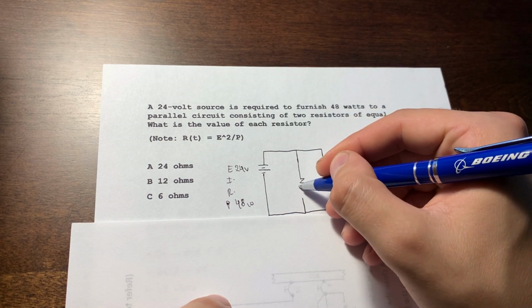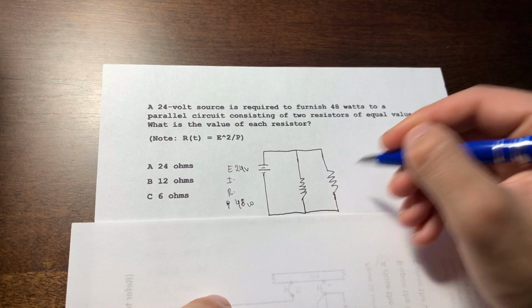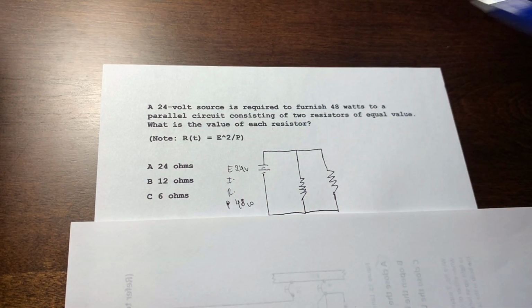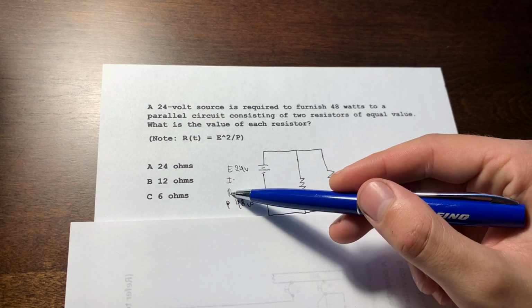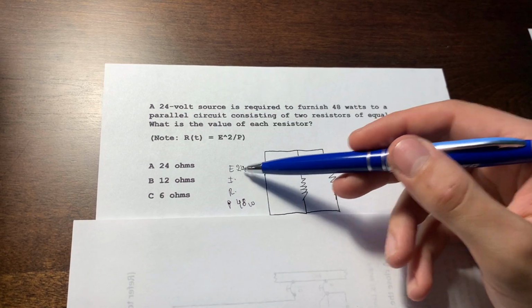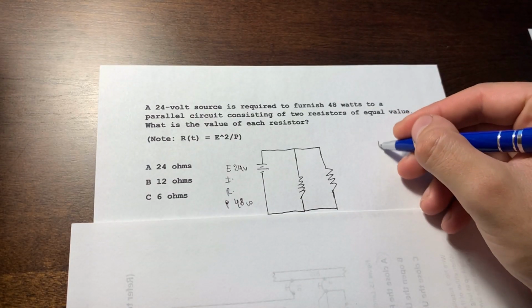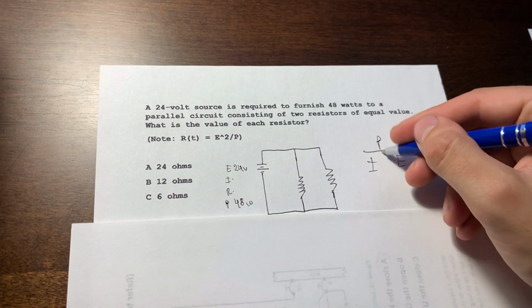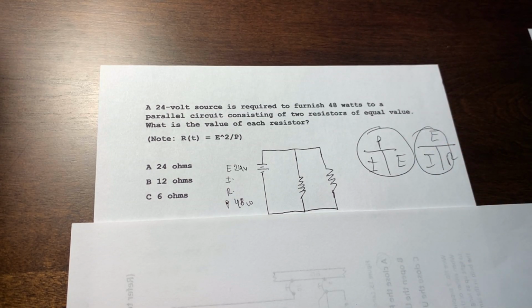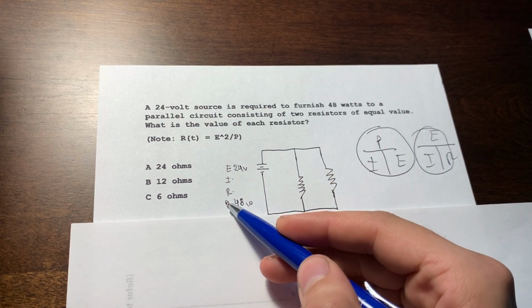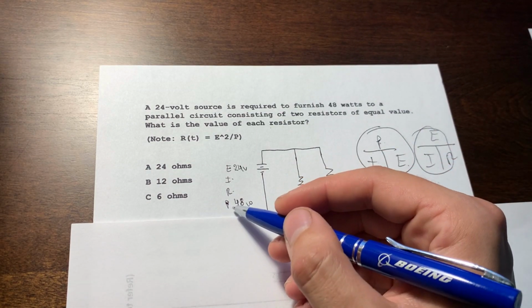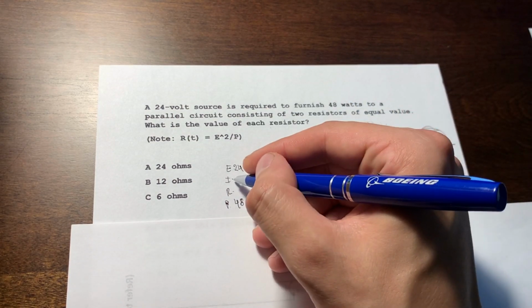So we have 2 resistors of unknown value. That's what we have to find out. What is the value of each resistor? That's what we don't know. But we could solve the total resistance and the total current based on these 2 values. We have E and we have P. So P divided by E gives you I. 48 divided by 24 is 2 amps.